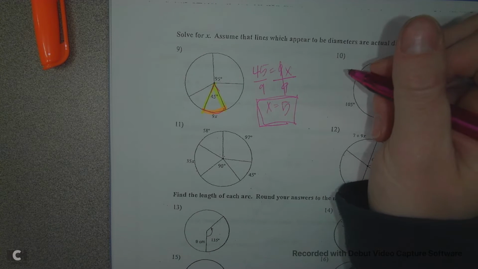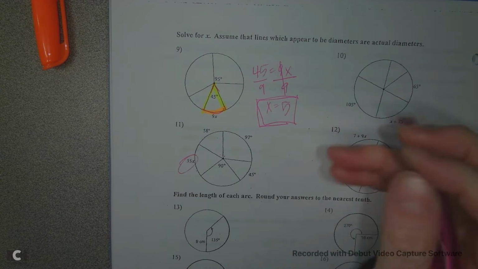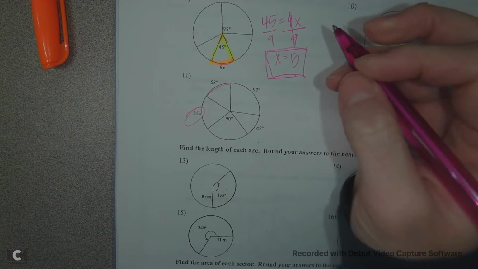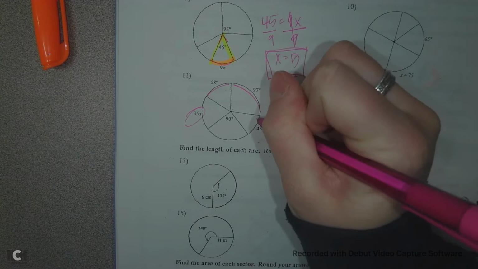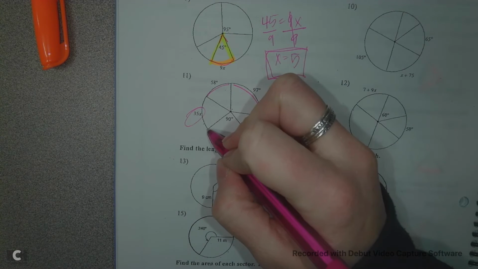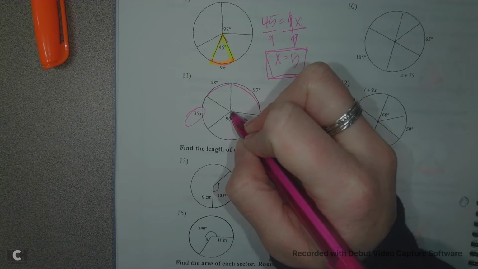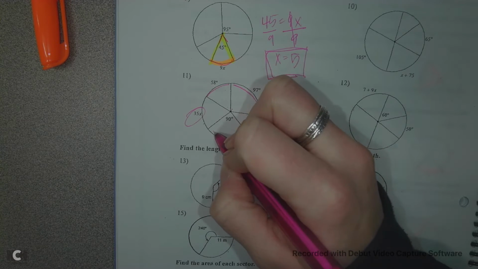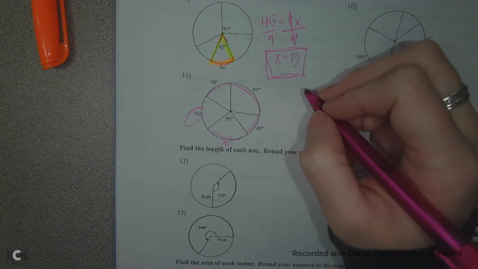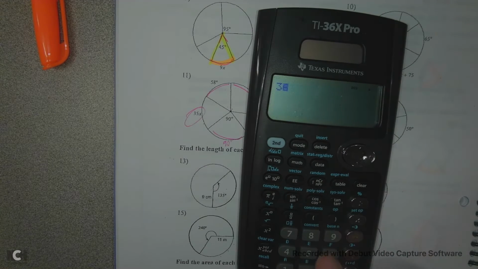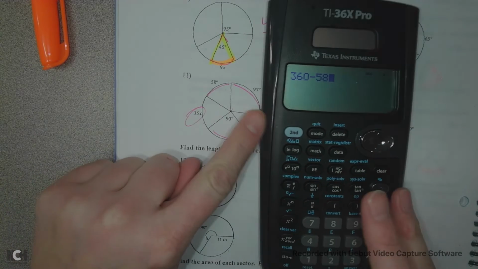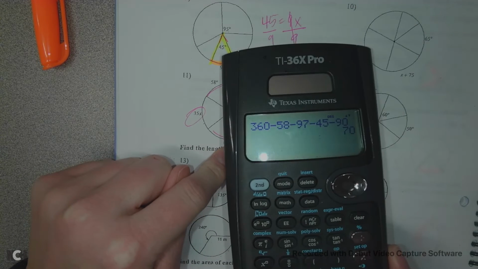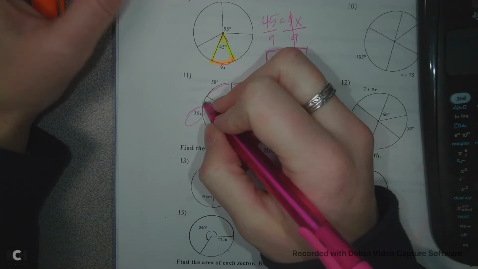Okay, on 11, we're trying to figure out what x is equal to. So I know this arc is 58, and I know this arc is 97, and I know this arc is 45, and because if you have a central angle, the arc is the same, I also know that this outside arc is 90. So in order to get my leftover piece, we're going to do 360 minus what we have. So minus 58, minus 97, minus 45, minus 90, and we get 70. So 70 degrees for this arc here.